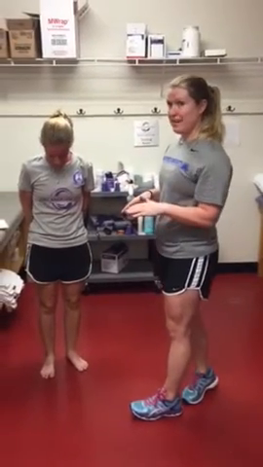All right, so we're gonna do the lower quarter neurological screen here. This is looking at the lower extremity neurological function, specifically L1 through S2. For this, it's easier to show you the dermatomes with the athlete standing, but you can do it with them laying down, supine, sitting, whatever you want.